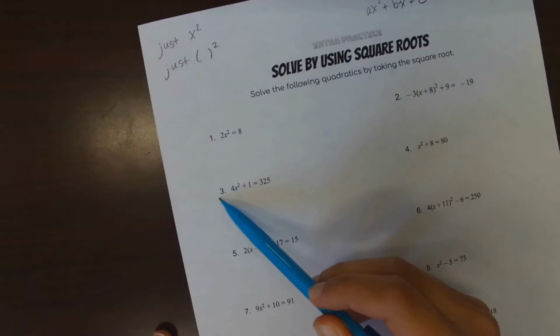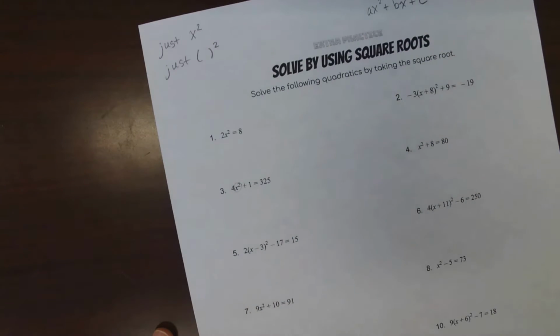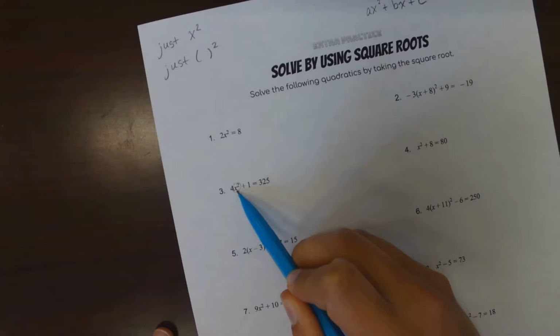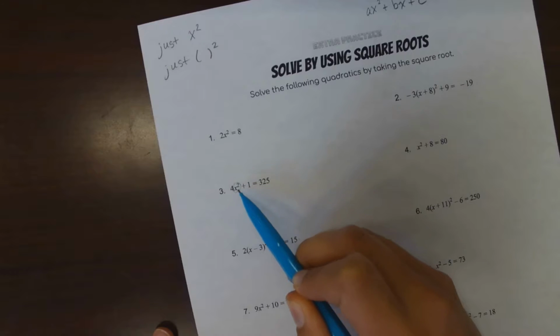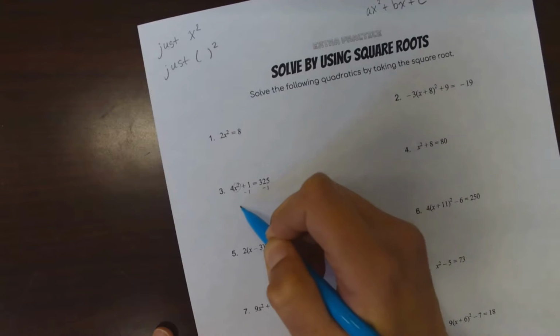Okay, to solve using square roots, we're trying to get what's being squared alone on one side of the equal sign. So 4 is not being squared, just x is being squared. So I would do adding, subtracting first, and subtract 1 from both sides.